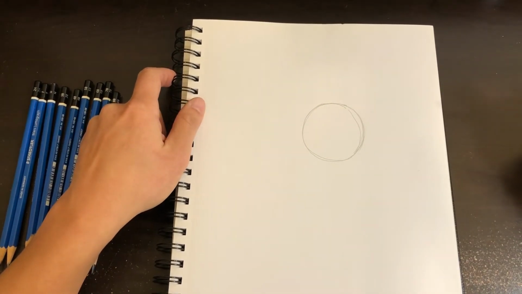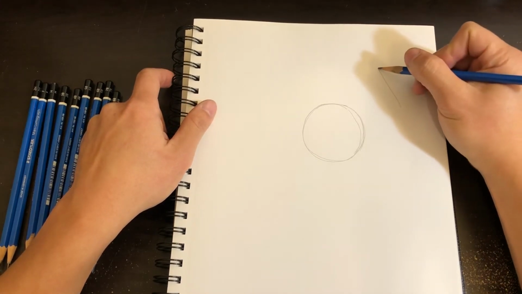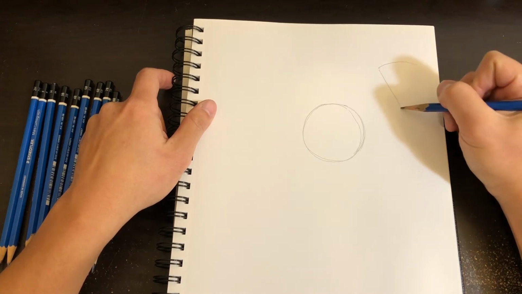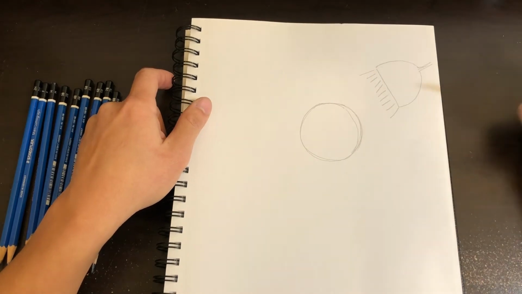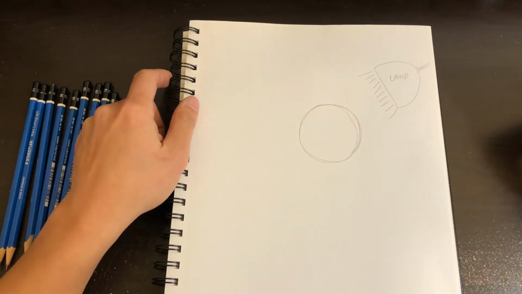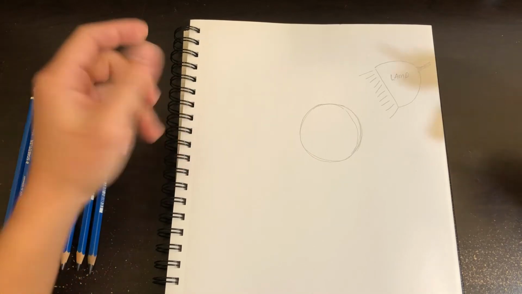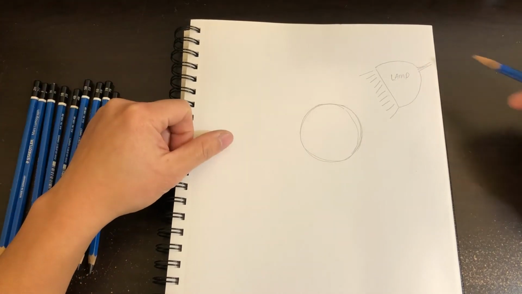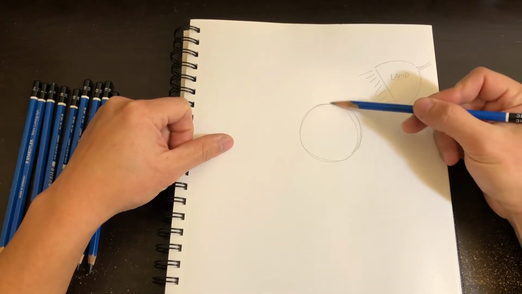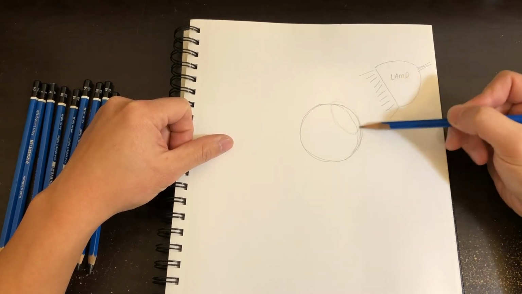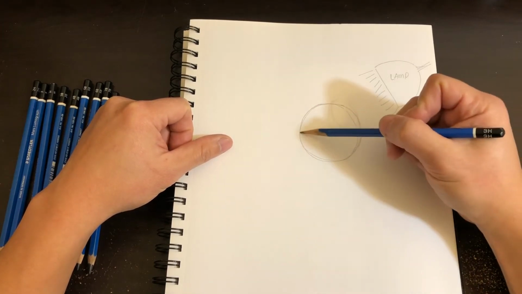For example, we had the light on this side, so I'm just going to draw a lamp. We'll pretend that it's our lamp. As I said earlier, value is a reference from light to dark. It gives a 3-dimensional look to our object. In this case, the light is coming from this side, so around this part is going to be light. And further from the light will be dark. So the darkest part would be here.